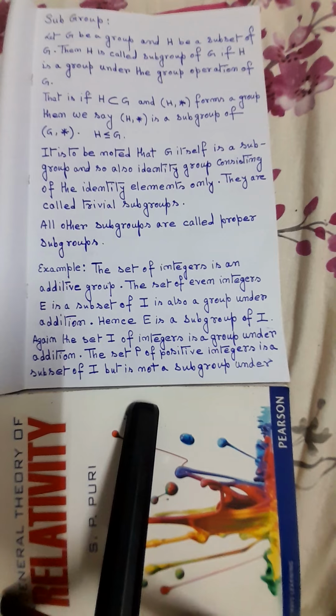Now let us consider the set of all even integers. For all even integers, even if we consider addition as binary operation, it is obvious that the set of even integers will be a subset of the set of integers. So with addition as binary operation, even integers also form a group. So what does that mean? That means E is a subgroup, the subset of I.